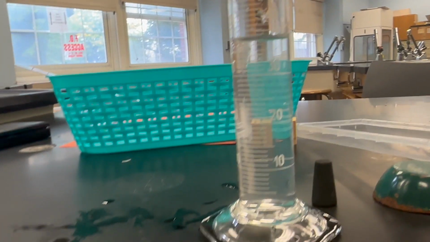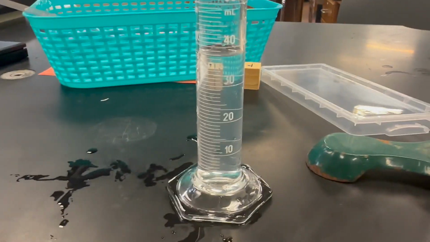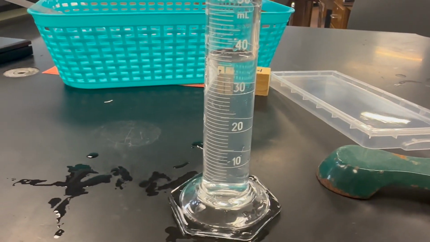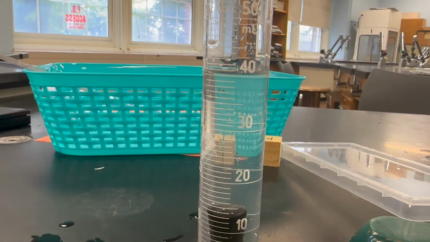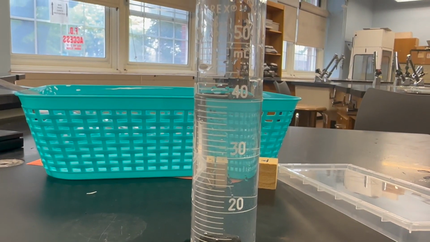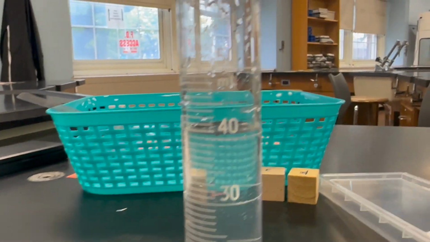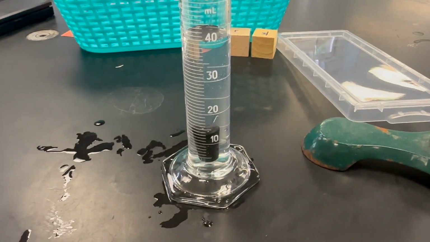So we're going to record that as our initial. Again, you may have a different initial, that is totally okay, because it matters how much the water changes, not what the initial or final volume specifically is. So we're going to take our stopper and drop it in there. And so now our water level rose to about 41 milliliters. And so we're going to use that as our final volume. So then once that's done, we can do final minus initial to get the volume of our stopper.